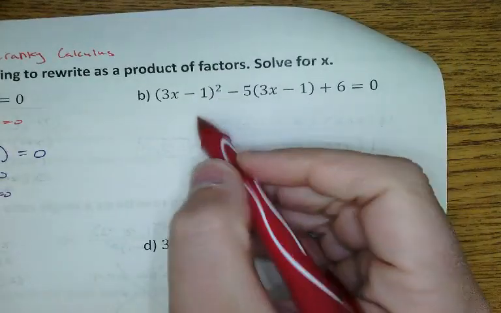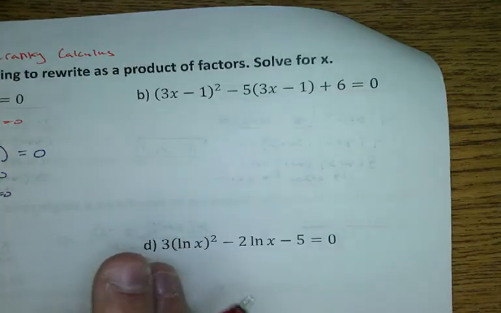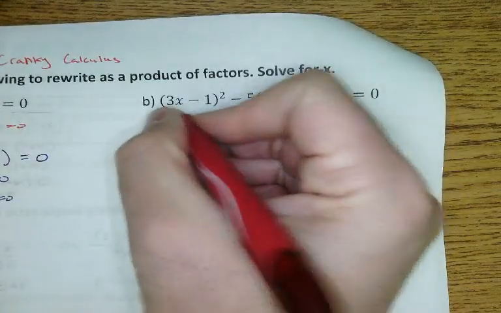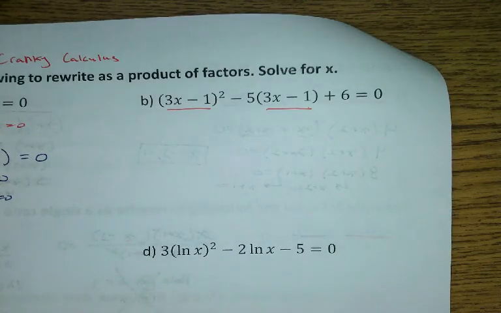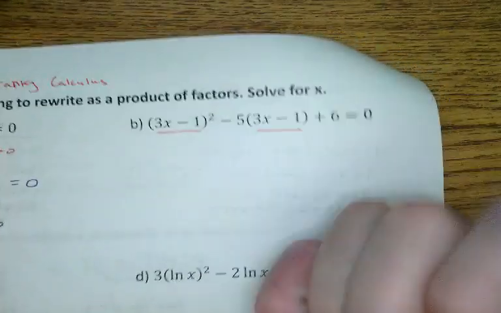So for this one, hey, this kind of looks like a trinomial again, does it not? Sure does. You can use some of it if you want, but what is the variable term? 3x minus 1. So when we go ahead and factor this, we can double bubble.